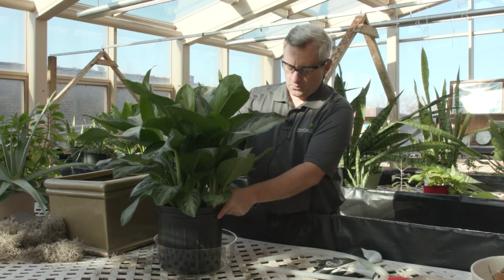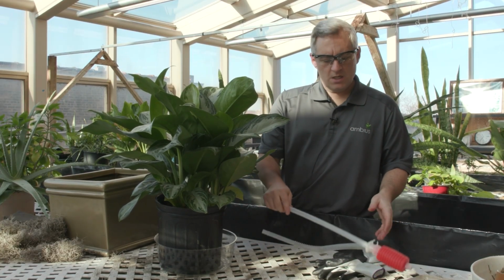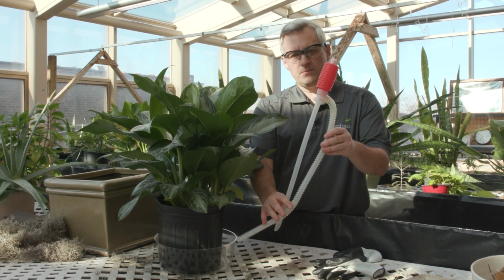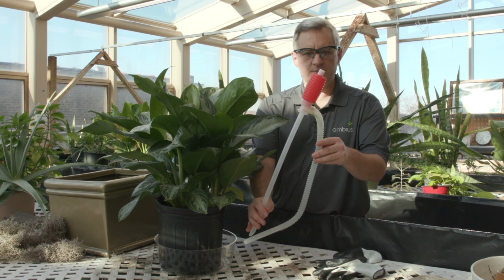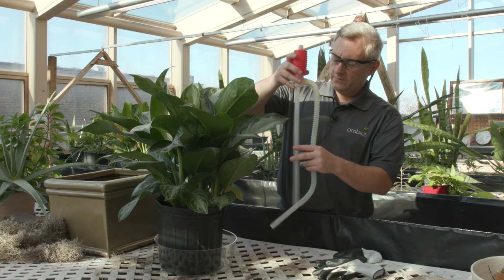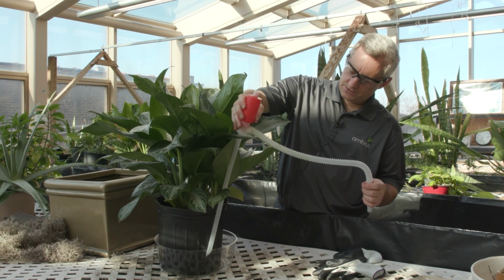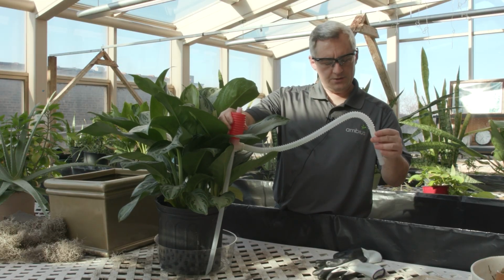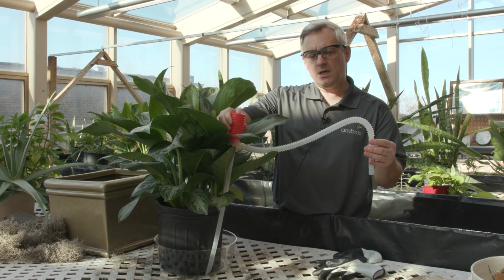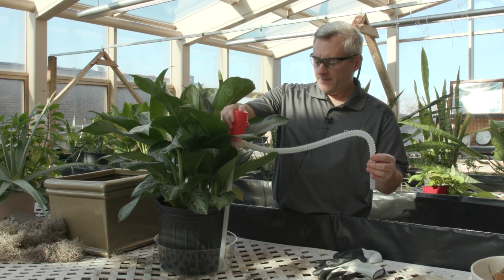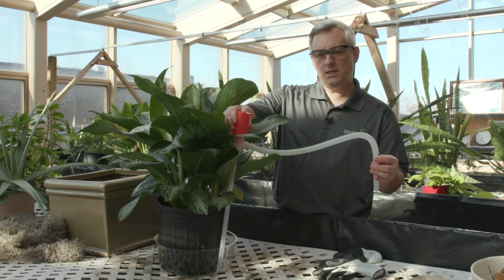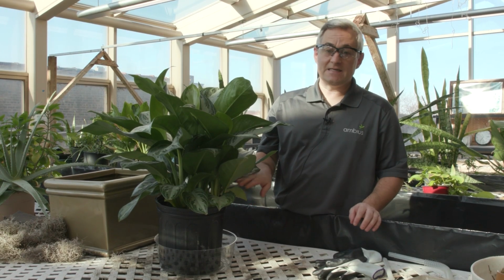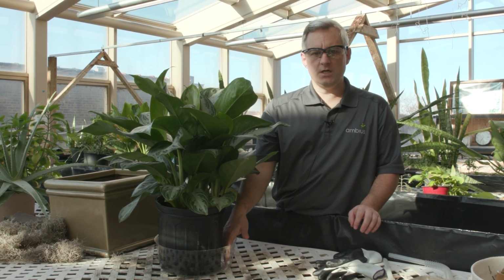But I'm going to show you another way. You could use a turkey baster, or you could use one of these little hand pumps. You can get these online. They're very inexpensive. They're less than $10. And what you would do is you would put this down into the saucer itself, and then you would squeeze, and it would pump that water out, and you just pump it into a watering can or whatever to get that water out. But real important, we don't want the plant sitting in that water. And you'll see why when we water the plant, why it's so easy to get water down into that drainage saucer.